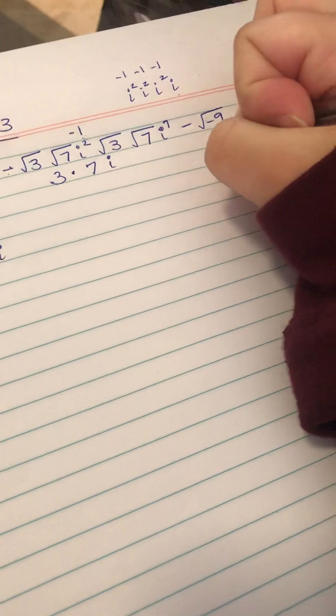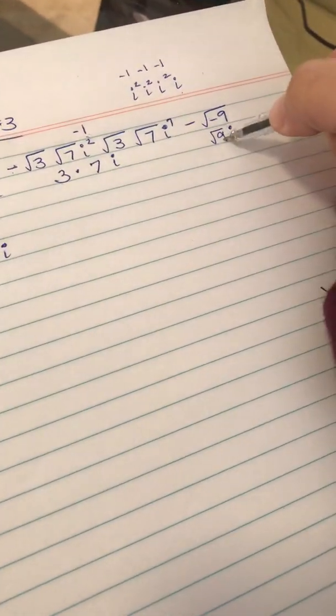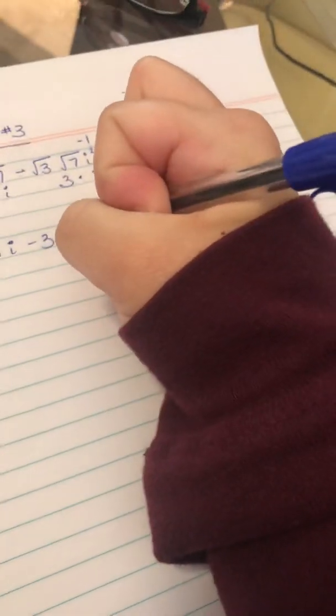All right, and the last part is just the square root of negative 9. So we're going to change this to the square root of 9i, and we can take the square root of 9 to get minus 3i.